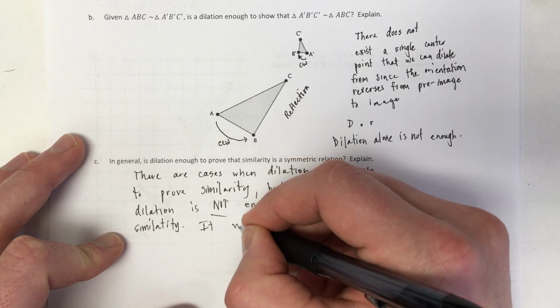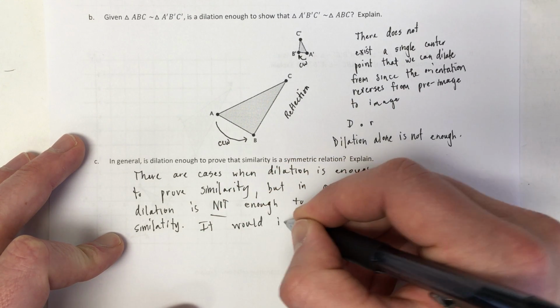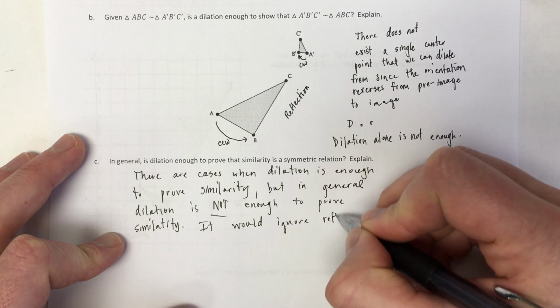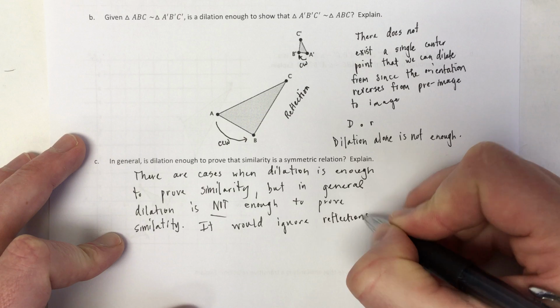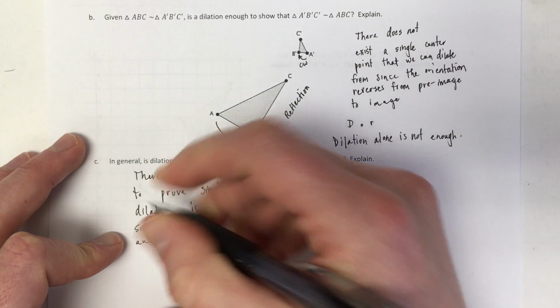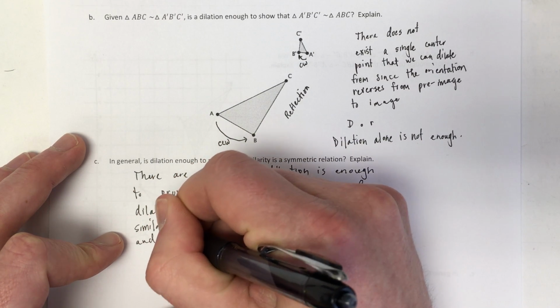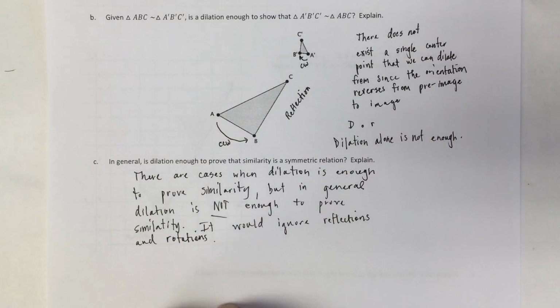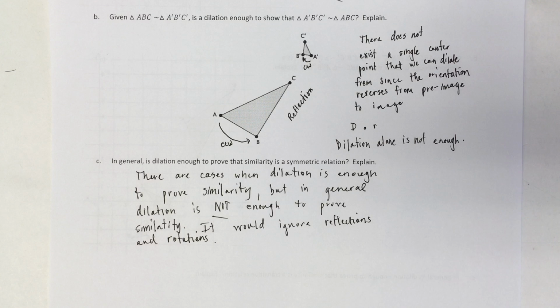It would ignore reflections and rotations. Okay, so a big takeaway from this is that when I want to prove similarity, if I'm going through an actual proof, frequently I'll have to use rotations and reflections in conjunction with a dilation.